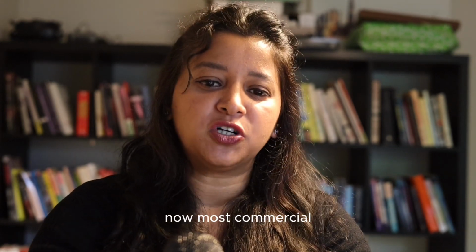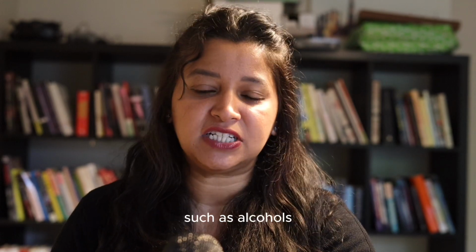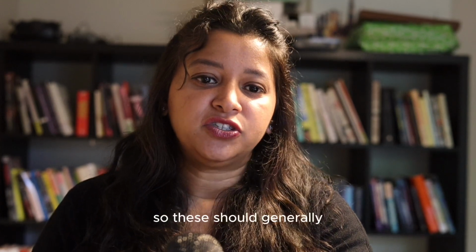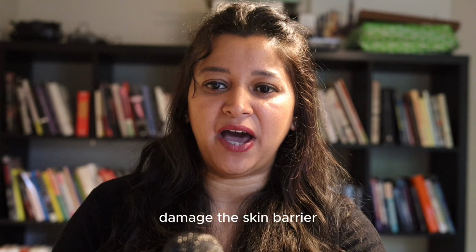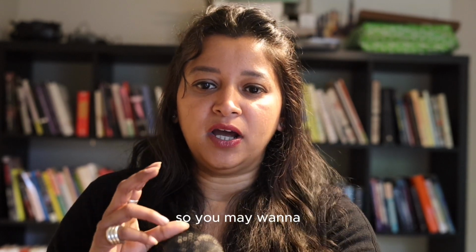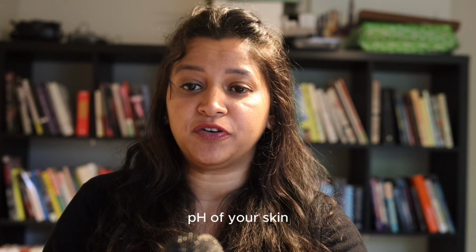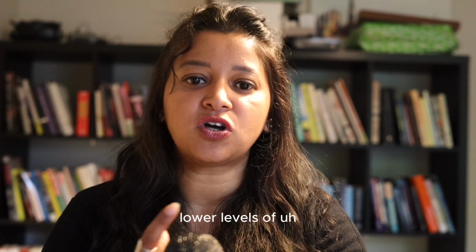Now, most commercial astringents and toners contain high levels of irritants such as alcohols, witch hazel, menthols, mint oils, etc. So these should generally be avoided as they can damage the skin barrier. If you want to adjust the pH of your skin, you want to use a toner that has lower levels of these components.